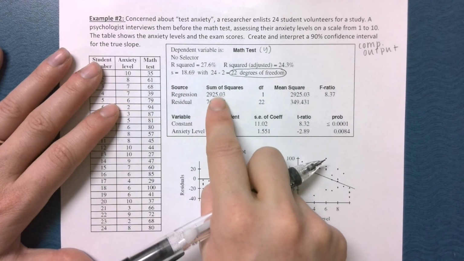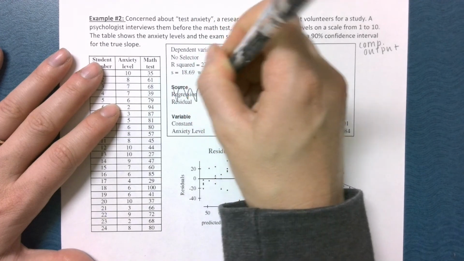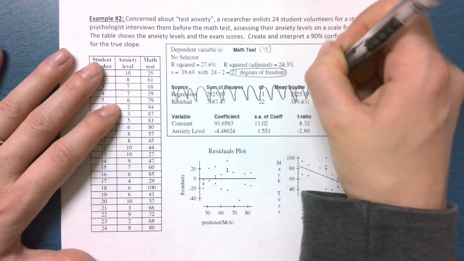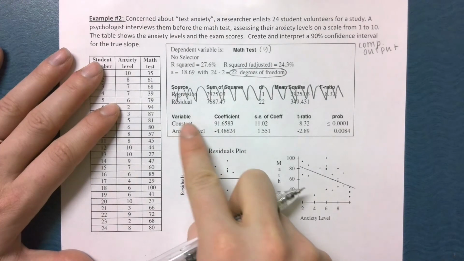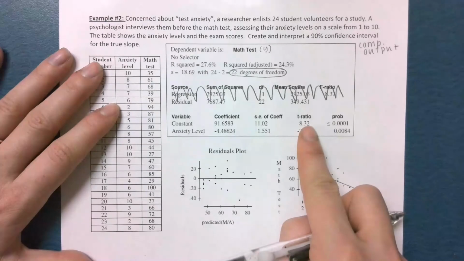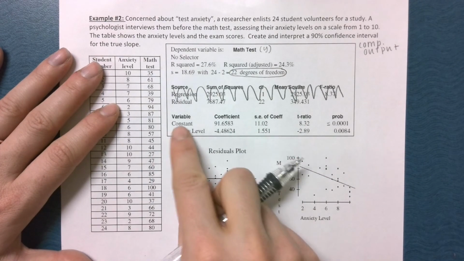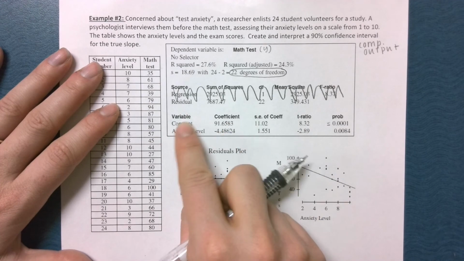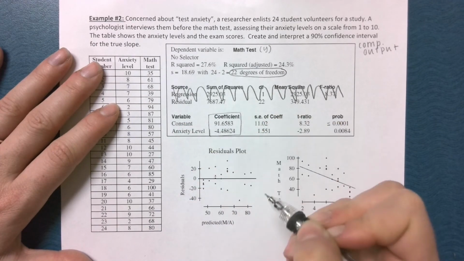Looking at the sum of squares, degrees of freedom, mean square, that stuff is not necessary. That's just telling you how they came up with this line of best fit. But where it starts to list the variable, coefficient, standard error, coefficient, probability, these are things that we will definitely need. So looking at our variable and coefficients, this part right here is going to help us create that line of best fit.